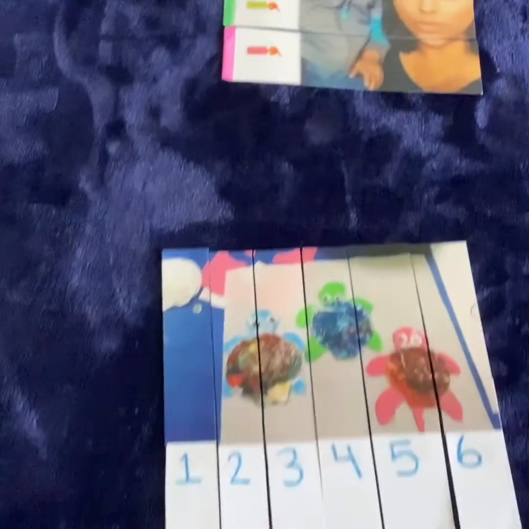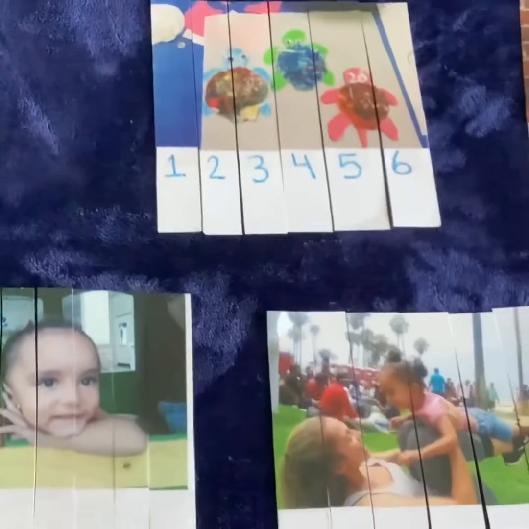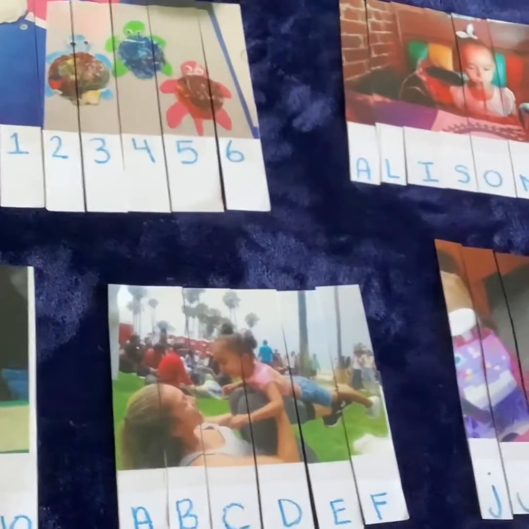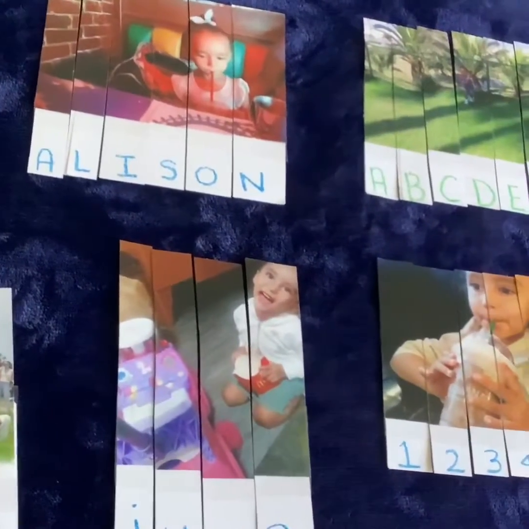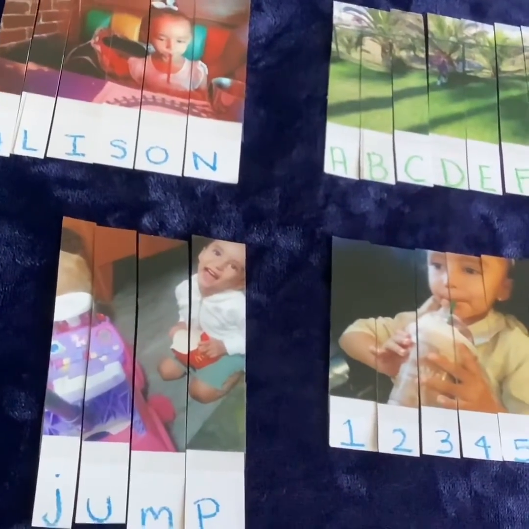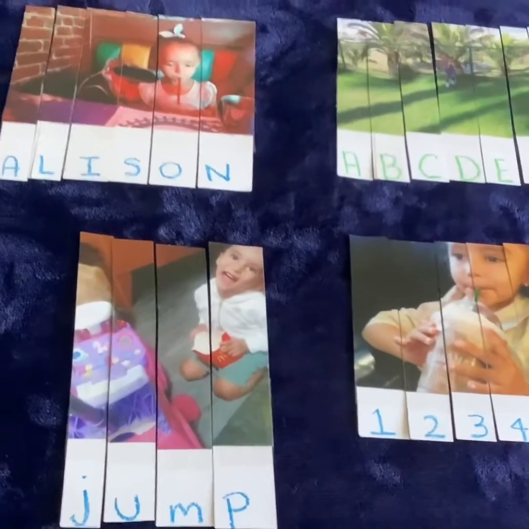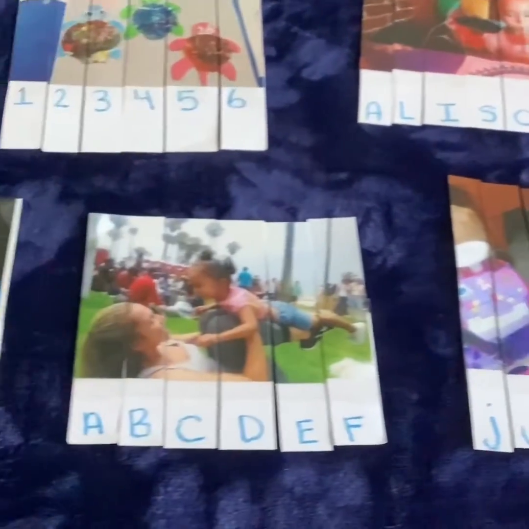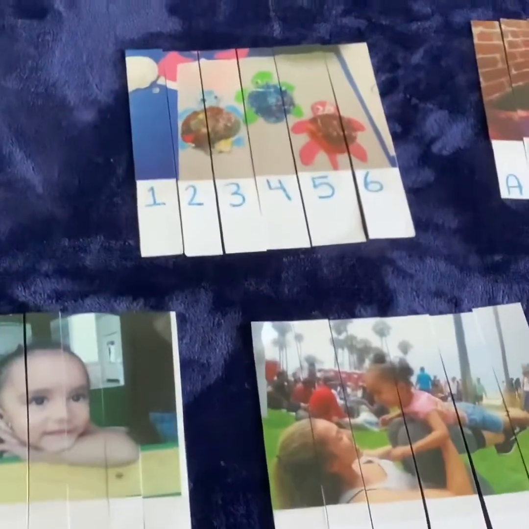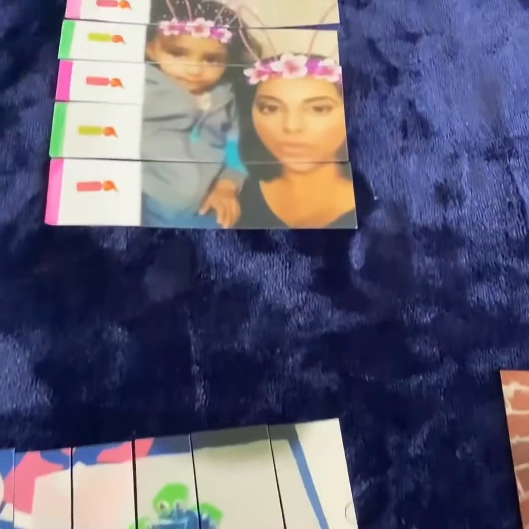Today I am going to show you how to take pictures and make them into fun, exciting, familiar learning activities for your child to learn letters, numbers, sight words, their name, and even patterns.